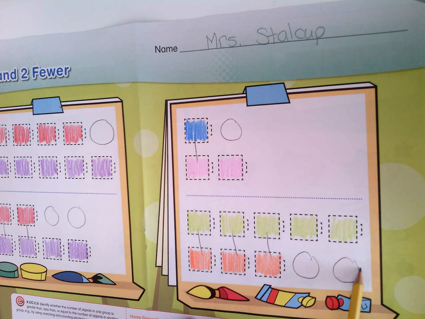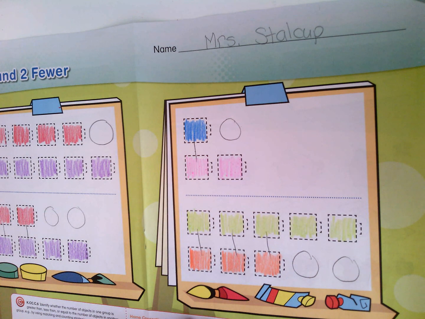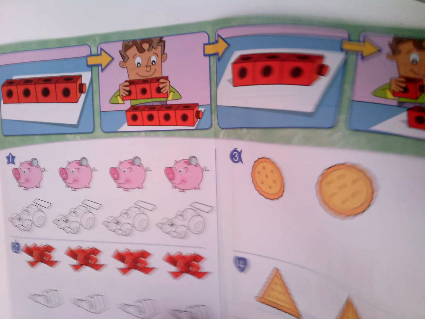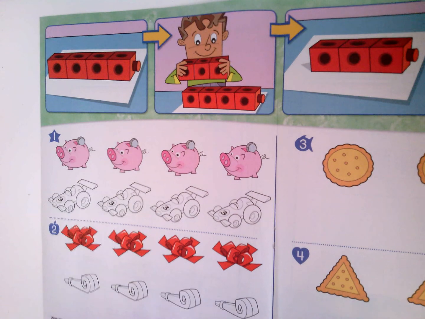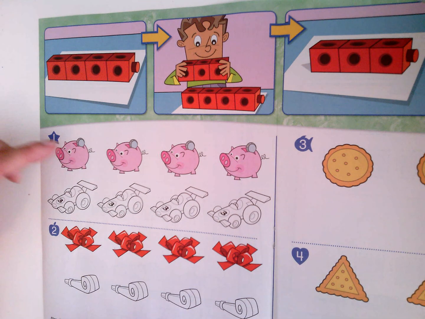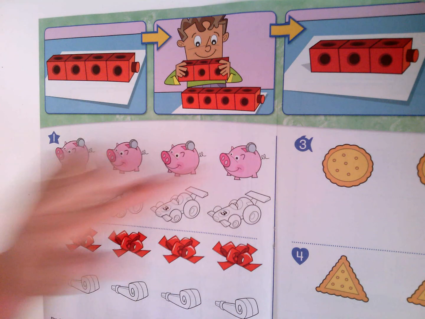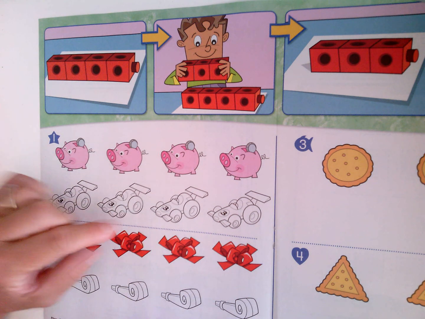Nice. So here we are comparing piggy banks to cars. And this time they're trying to trick you. We aren't going to color all the cars. We're going to color the cars to show 1 fewer.